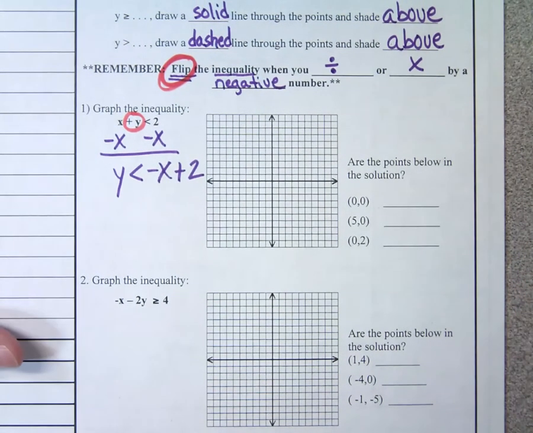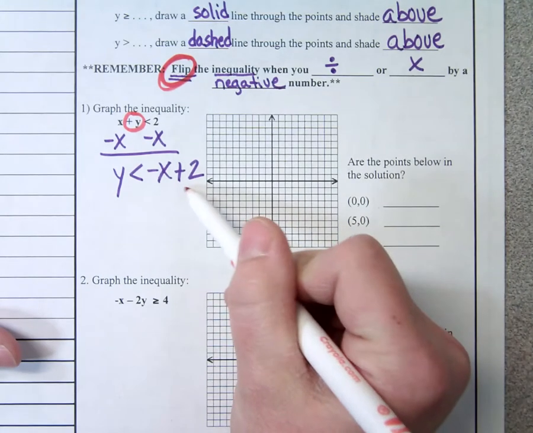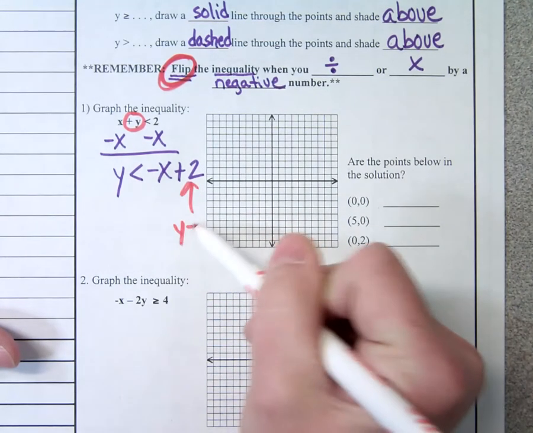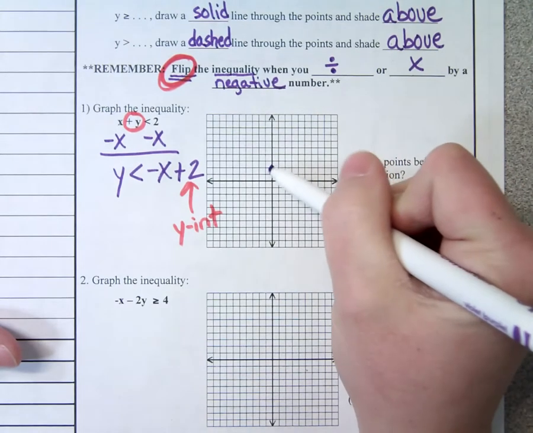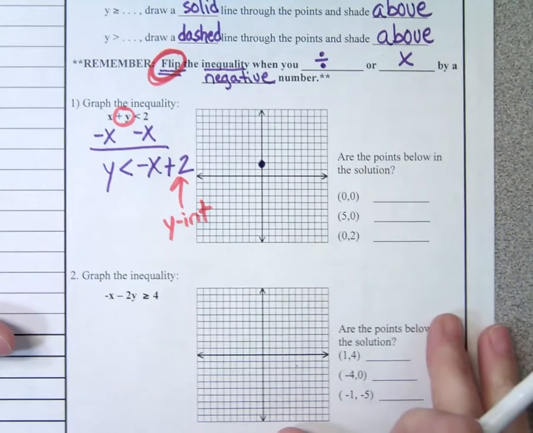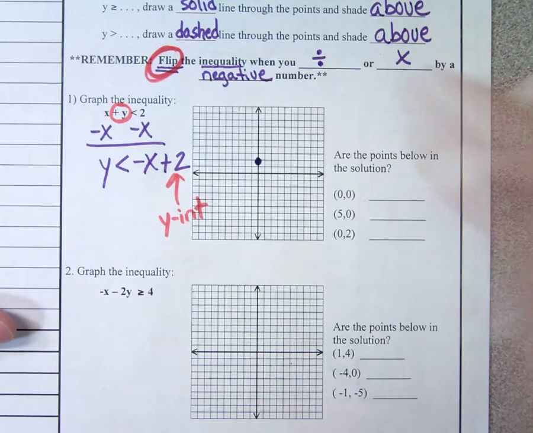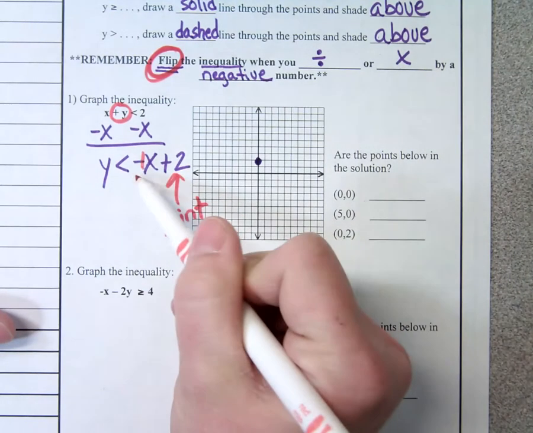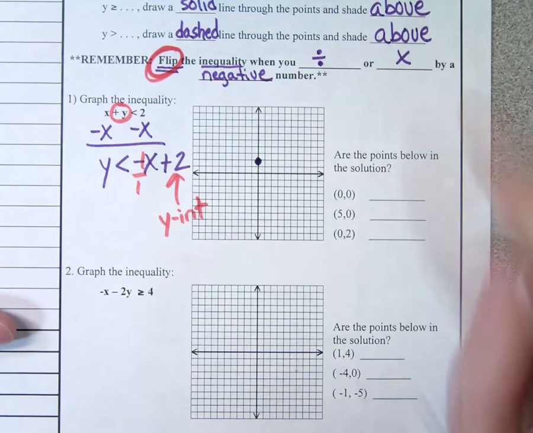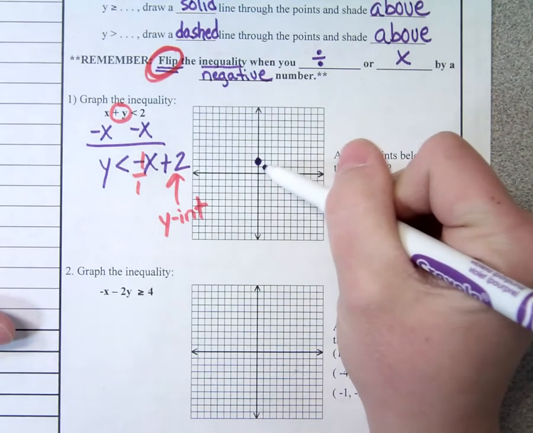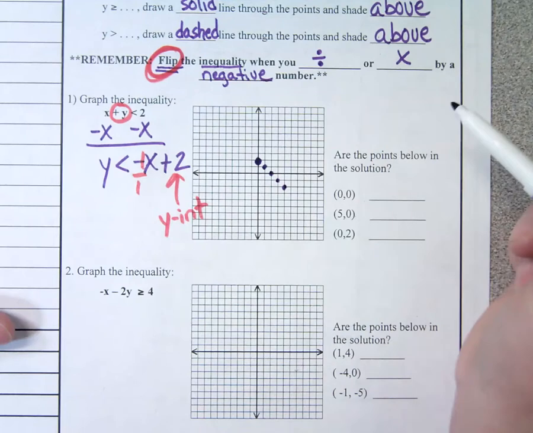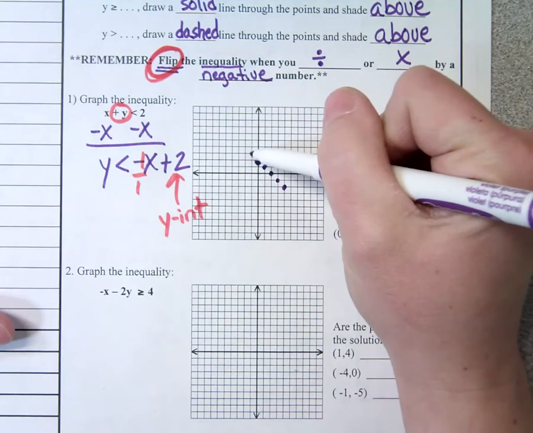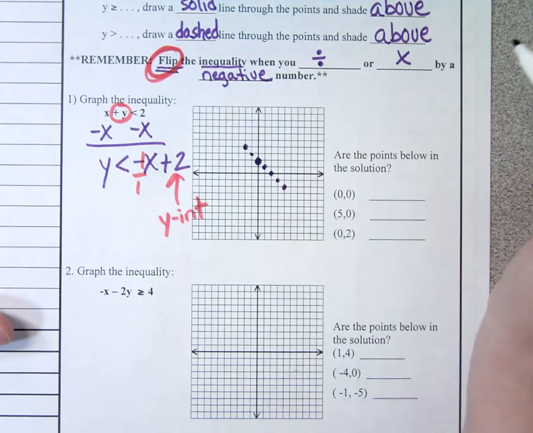Okay, first thing I always plot is my y-intercept. My y-intercept's the number behind the x. So I plot my y-intercept on the 2 on the y-axis. My slope is negative 1, which is understood to be over 1. So that means down 1, right 1, and repeat. Or I can reverse it and go up 1, left 1, up 1, left 1.